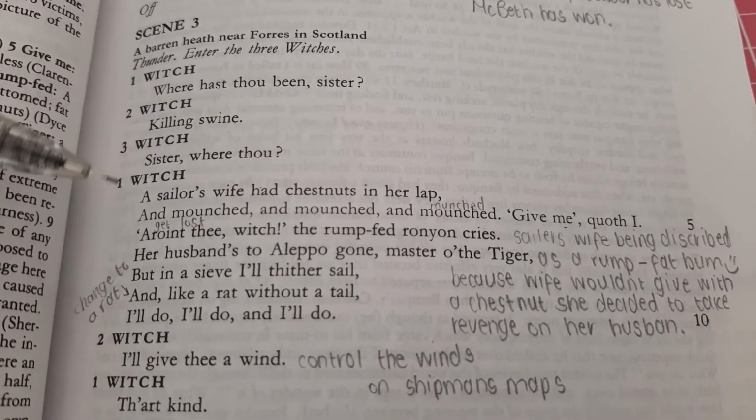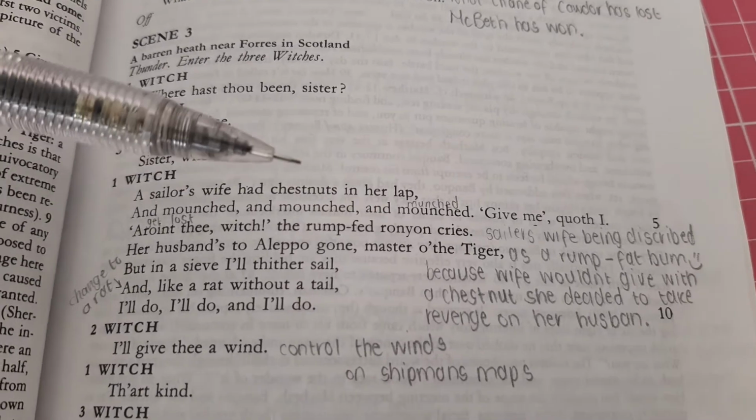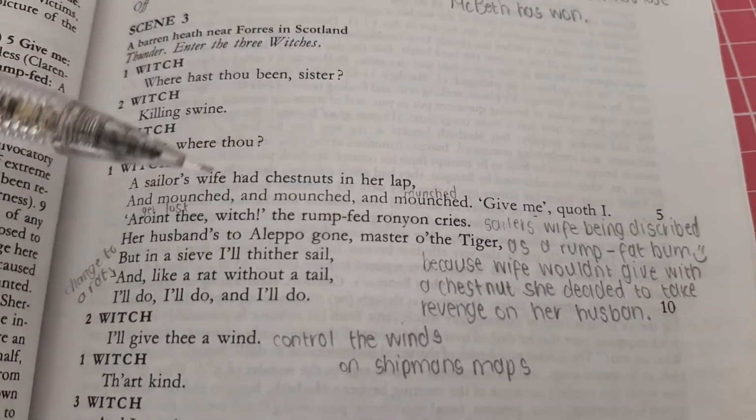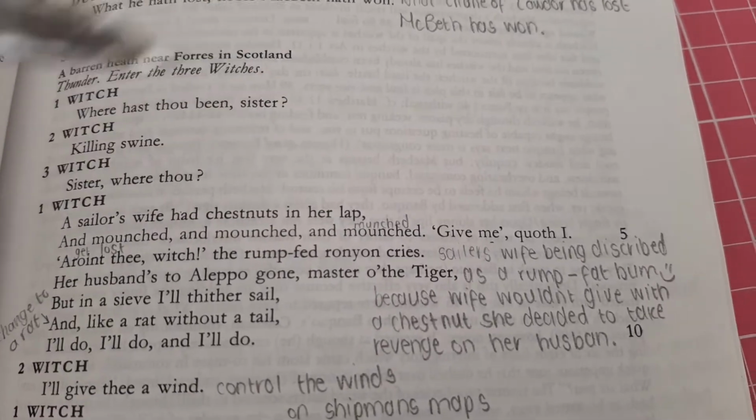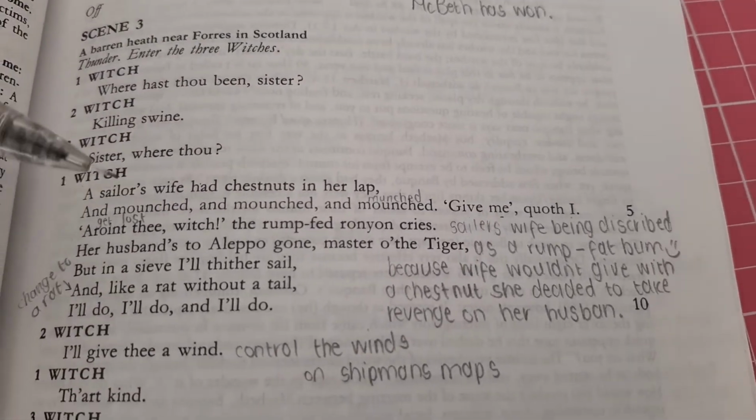First witch: A sailor's wife had chestnuts in her lap, and munched and munched and munched. "Give me," quoth I.